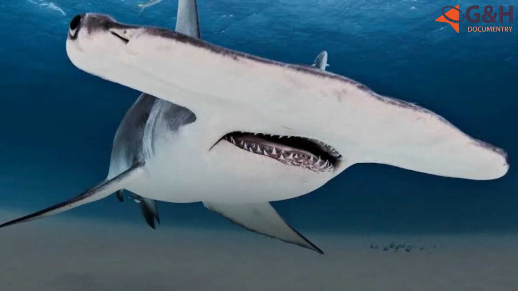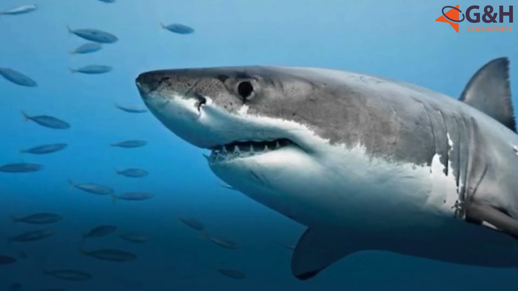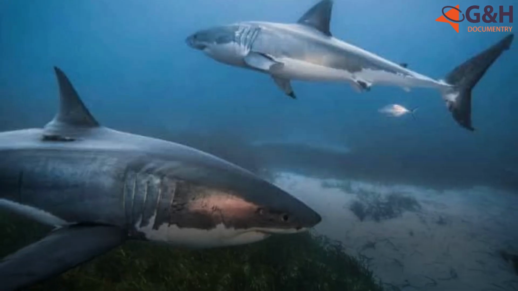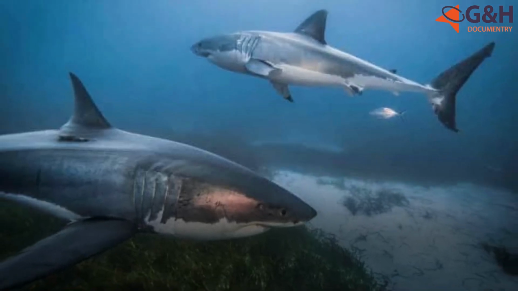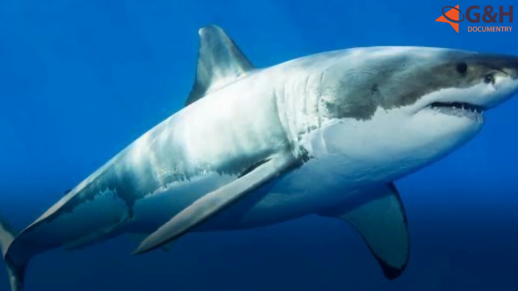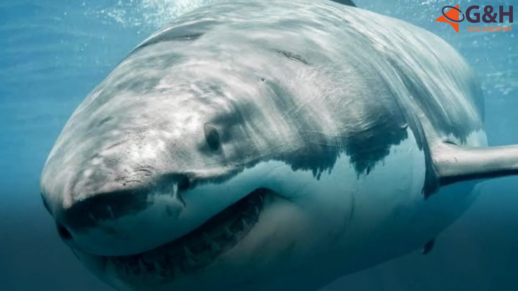The International Shark Attack File, ISAF, investigated 96 suspected shark attacks in 2006, concluding that 62 were unprovoked attacks and 16 were provoked attacks. Between 2001 and 2006, unprovoked shark attacks claimed the lives of 4.3 people per year on average around the world.